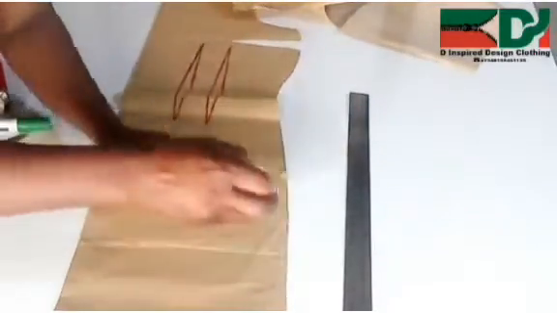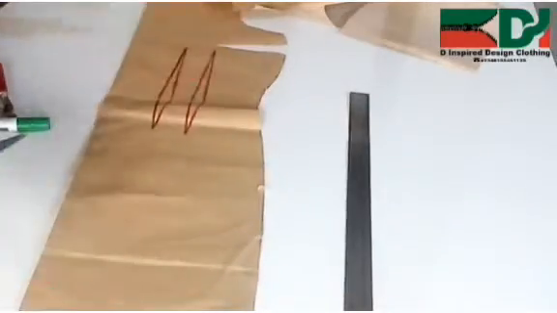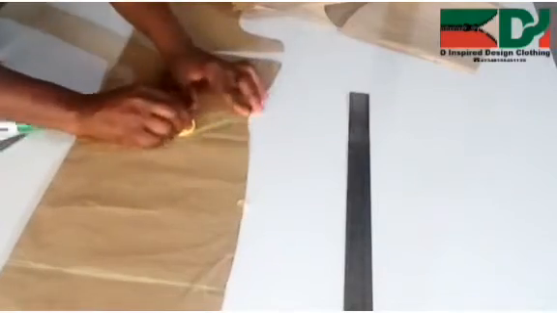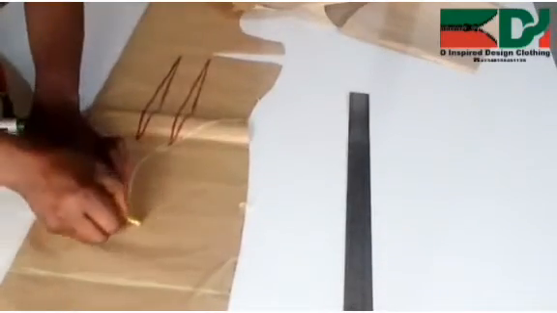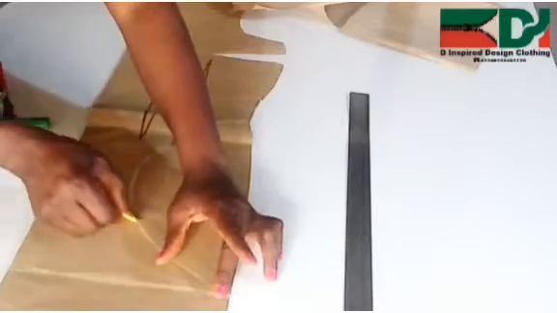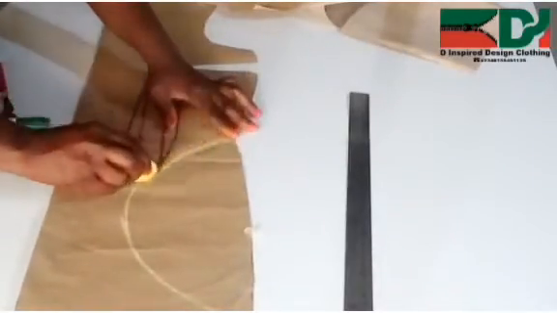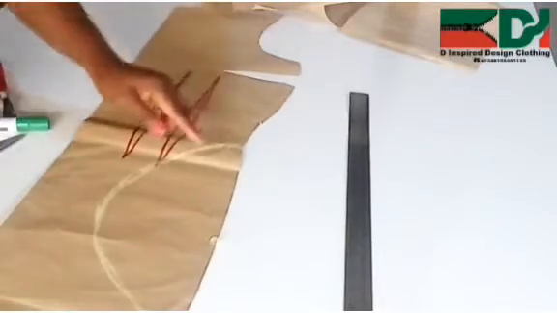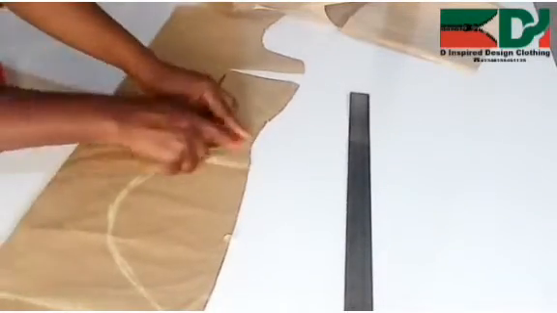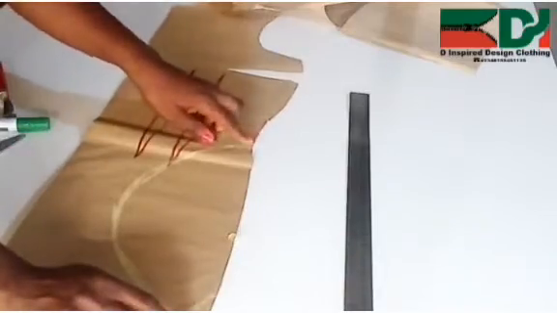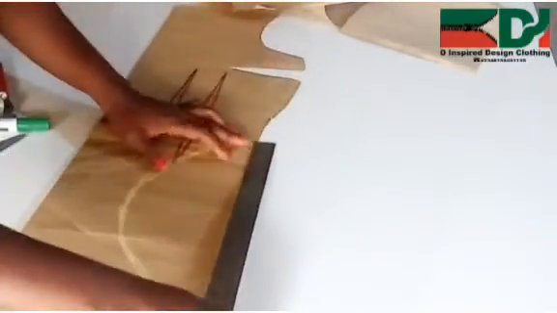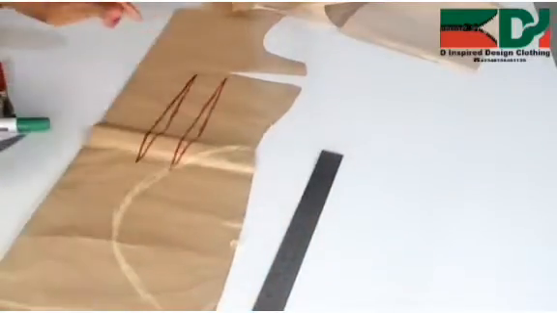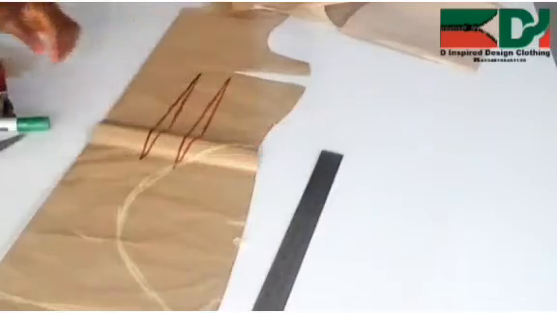So basically, I'm just going to draft whatever shape I want my pocket to be from this waistline like this. It's more of a decoration than a real pocket really. So this is the size of the pocket, but from the waistline I'm going to come down by 6 inches for the hand, so that my hand can enter.